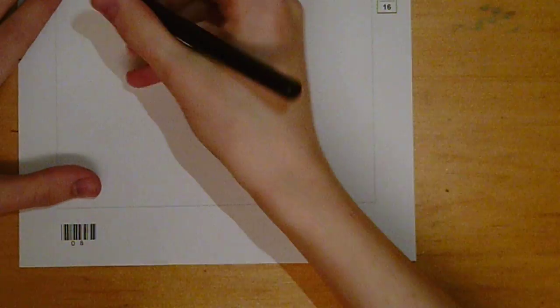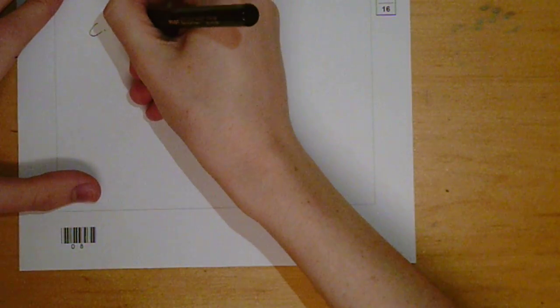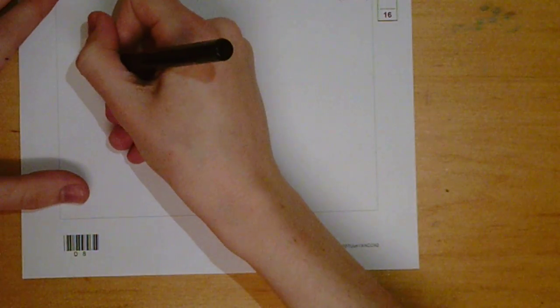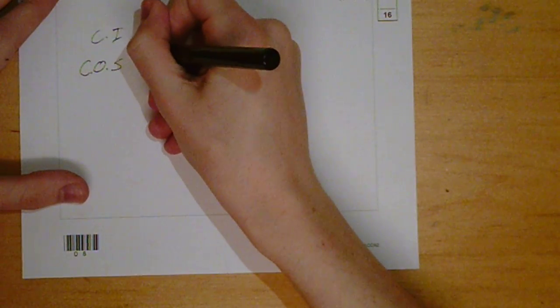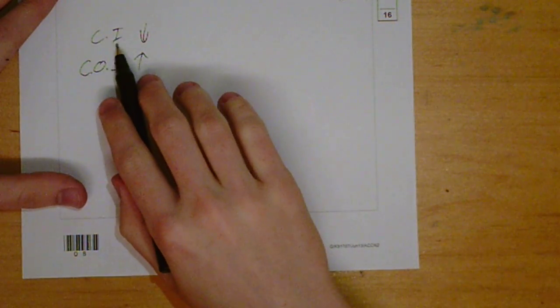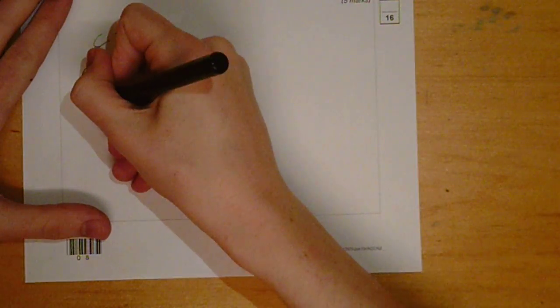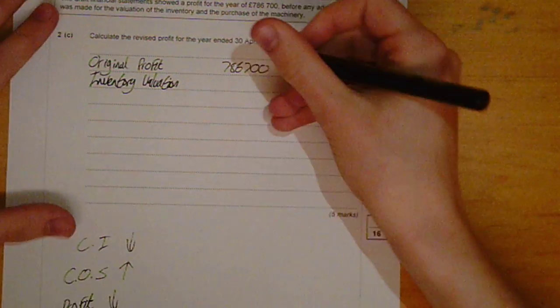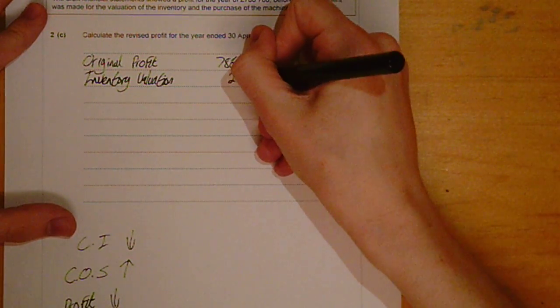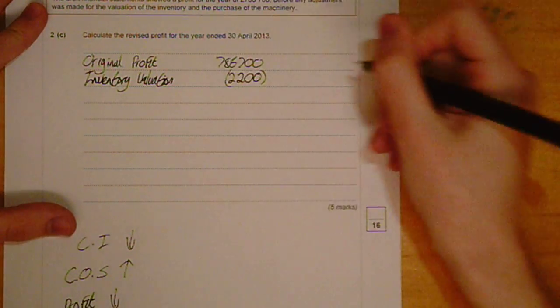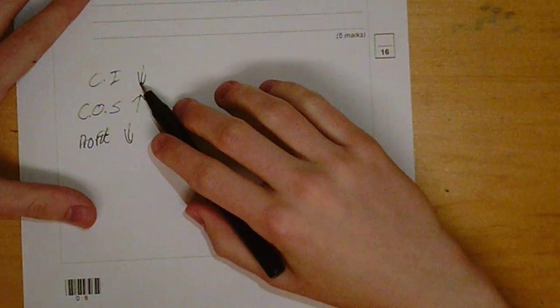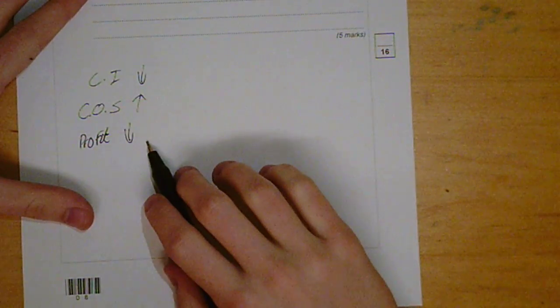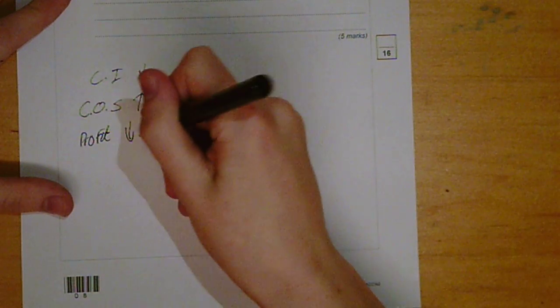Well, what I like to do is, so our closing inventory, our CI, has fallen. So what's that mean for our cost of sales? Our cost of sales are going to go up because closing inventory is taken away from cost of sales. So we're taking less away from our cost of sales. Cost of sales gets bigger, so all profits, so gross profit, net profit, are going to go down. So we're going to have to take this away. So basically, whatever you do to your closing inventory, you do the same to your profits. If you reduce your closing inventory by 1,000, your profit will fall by 1,000 because they got the same arrow.